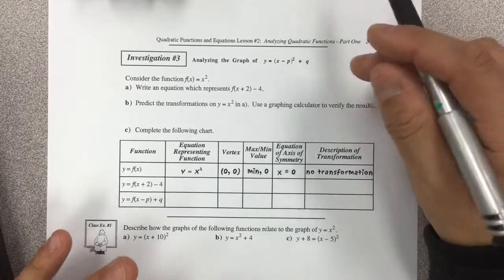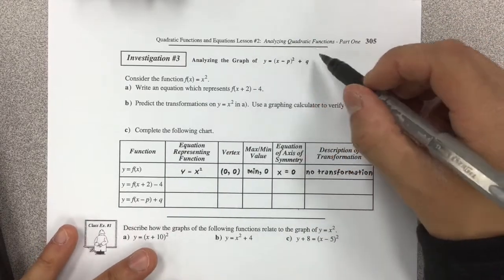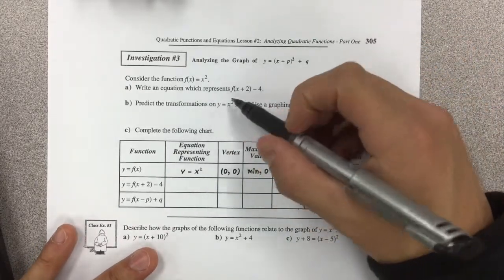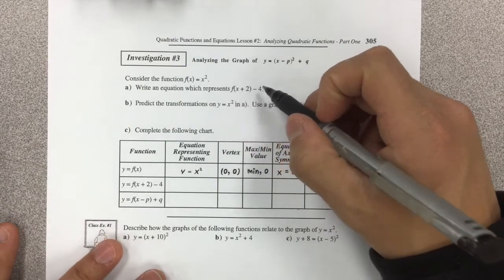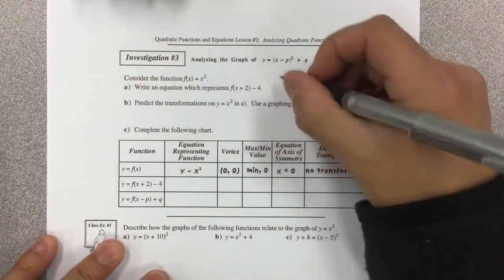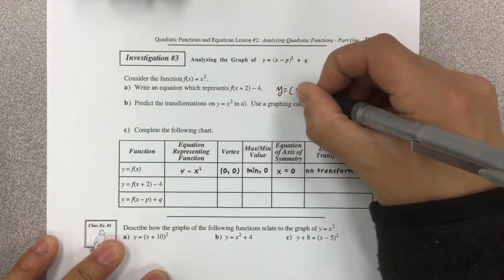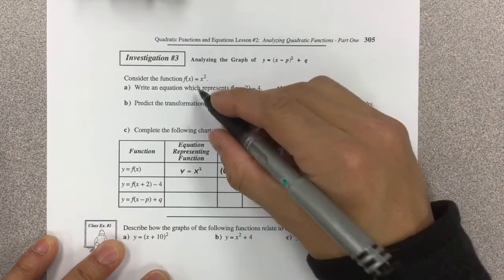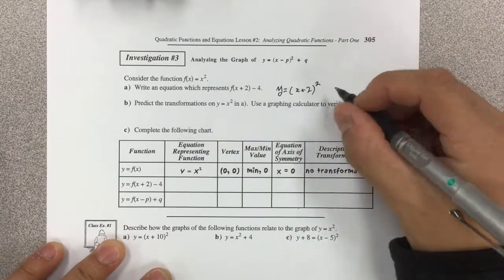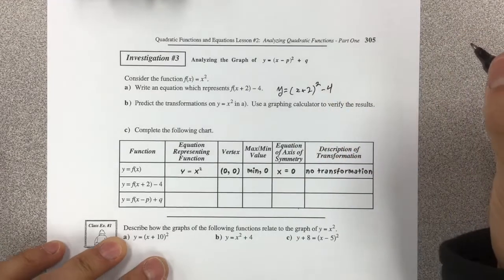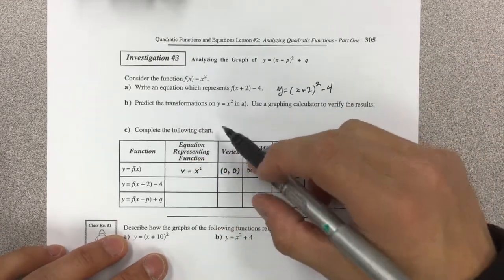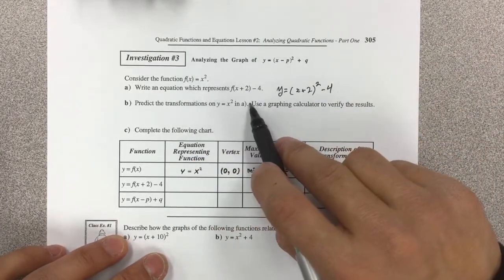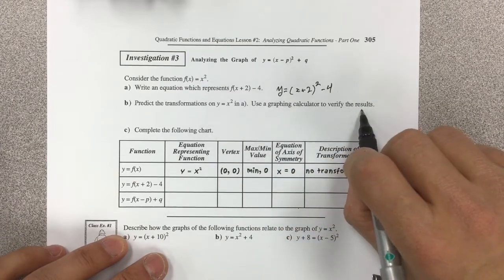All right, now we're going to be combining p and q. Write an equation which represents f of x plus 2 minus 4. So here we go. We have y is equal to (x plus 2) squared minus 4, if f of x is equal to x squared. Predict the transformations on x squared in A. Use a graphing calculator to verify the results.